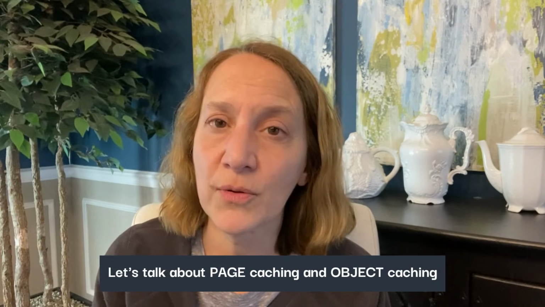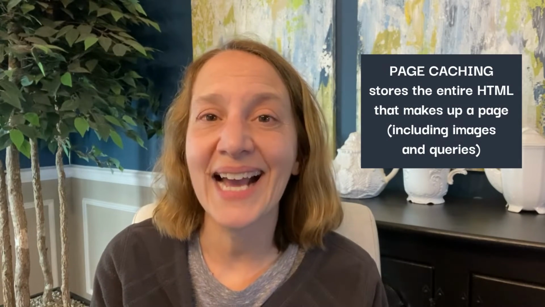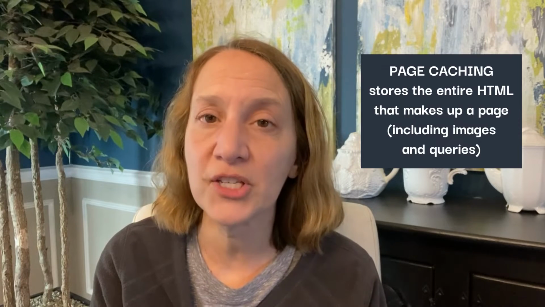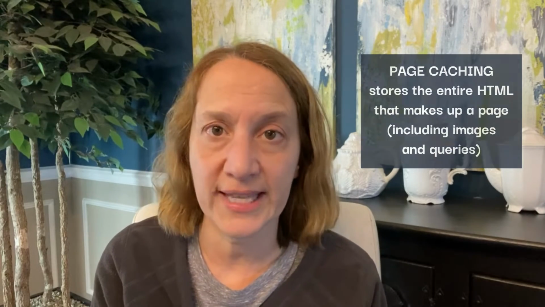There are actually several types of caching, but the two that I want to talk about are page caching and object caching. Page caching involves storing the entire HTML of a page so that it can be served up without much effort. This includes image files and any database queries that were required in order to generate that page. You can enable page caching on your WordPress installation using any number of plugins. We happen to use WP Super Cache, which works really well for us.